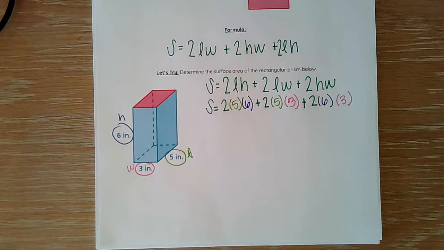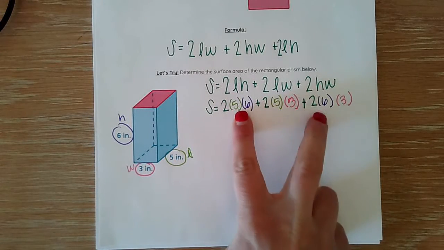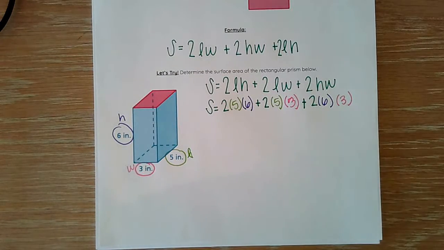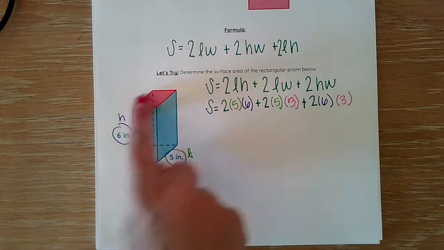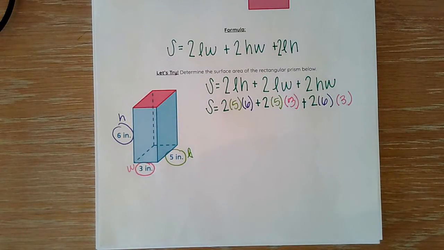Okay, so I now have every dimension twice. 2 5s, 2 6s, 2 3s. So I have, again, accounted for every part here, and I'm good to go.